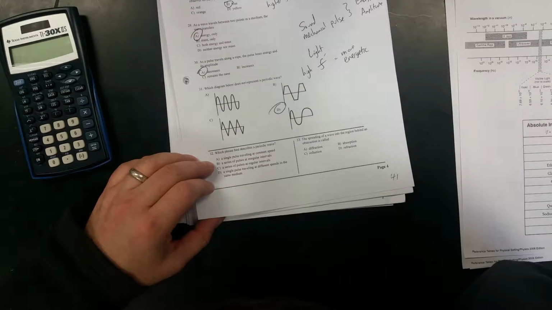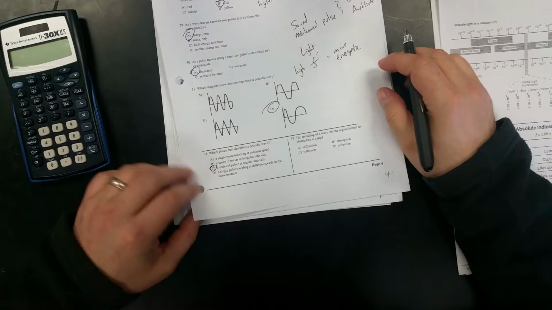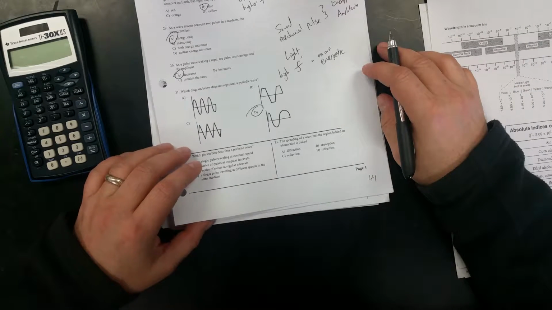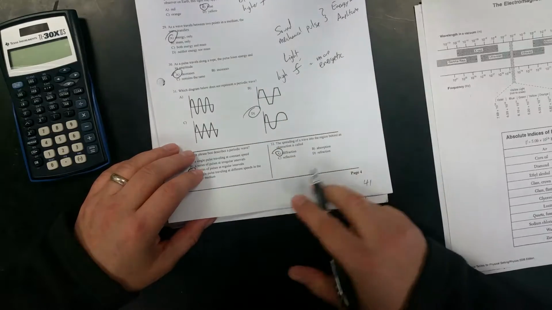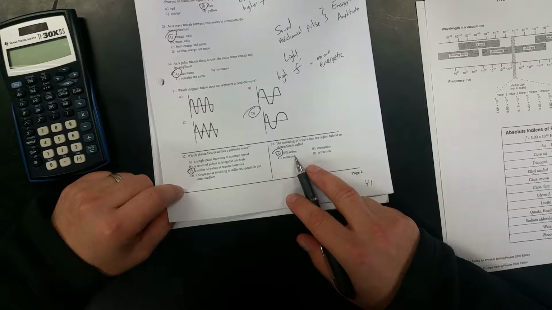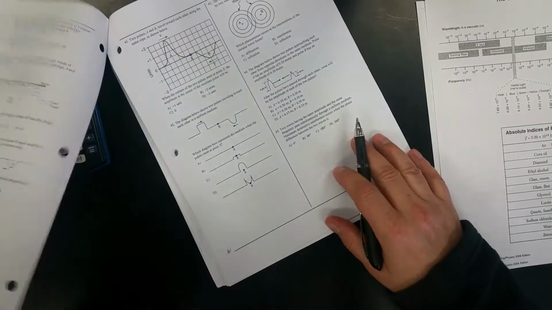Which phrase best describes a periodic wave? C, a series of pulses at regular intervals. That's answer C. The spreading of a wave into the region behind an obstruction is called diffraction. Again, a definition you need to know. Anytime you have an opening or an obstruction, the wave curves, that is diffraction.